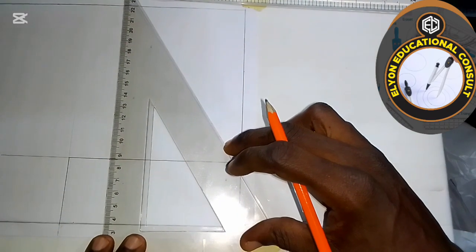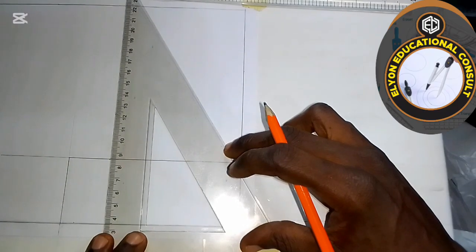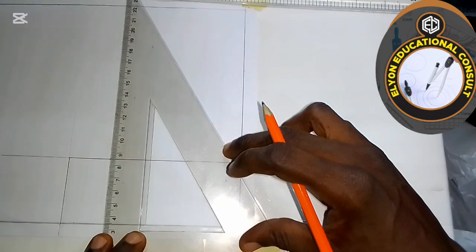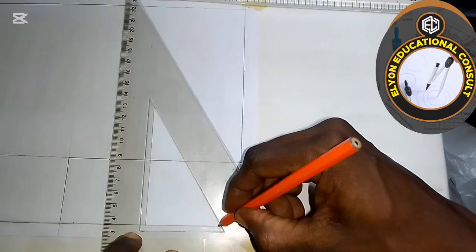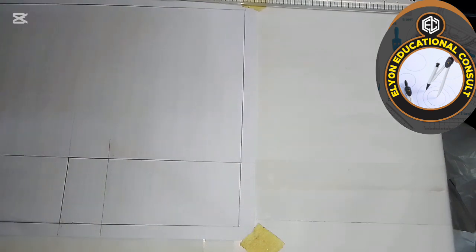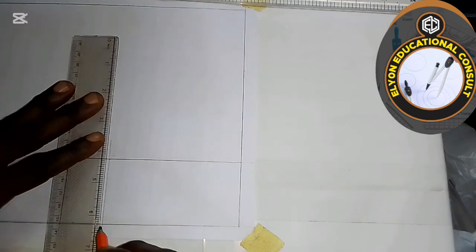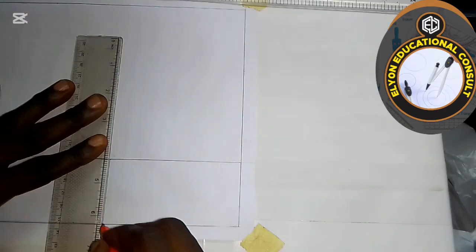Move it until you get to this point this way. Make sure it is straight here. Then draw this perpendicular, so you can tick out that as well. So we have this.